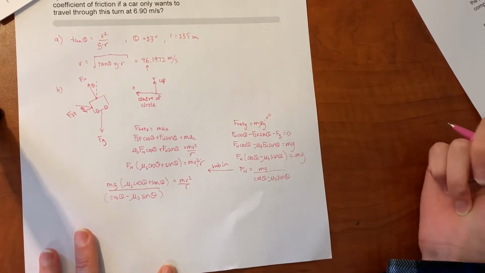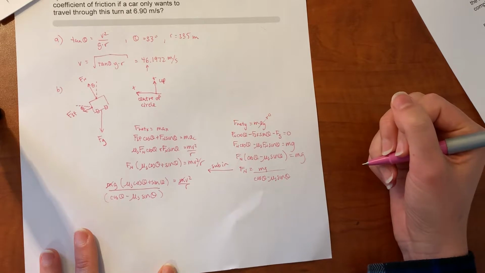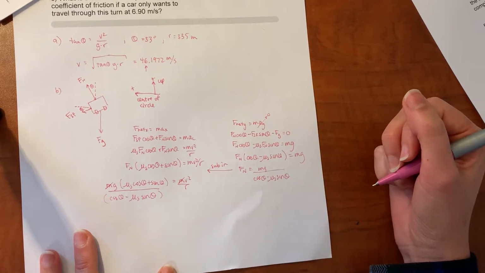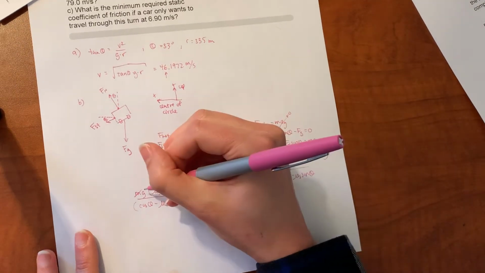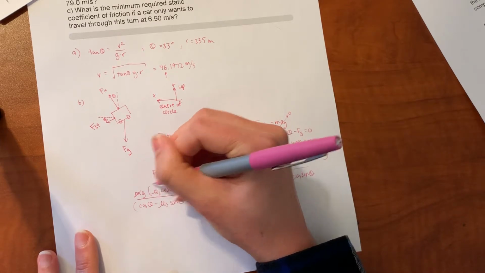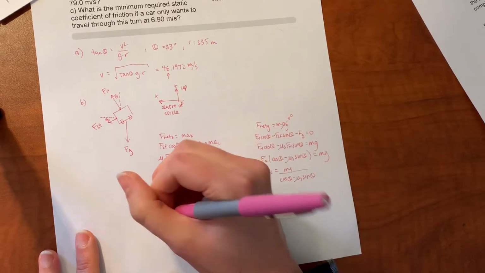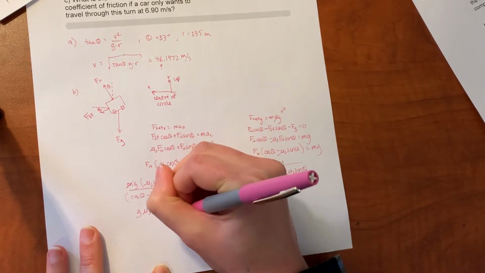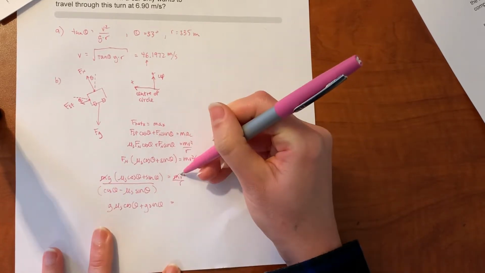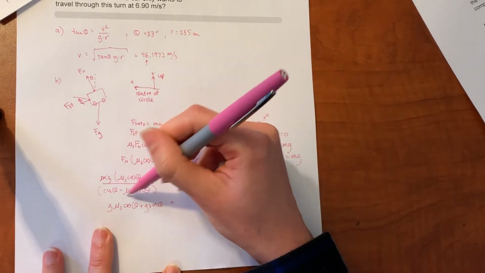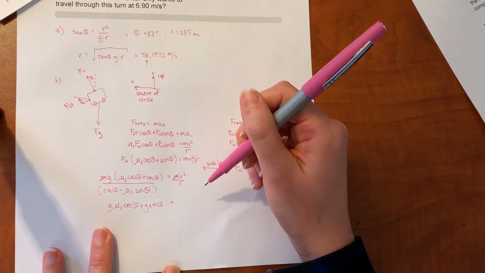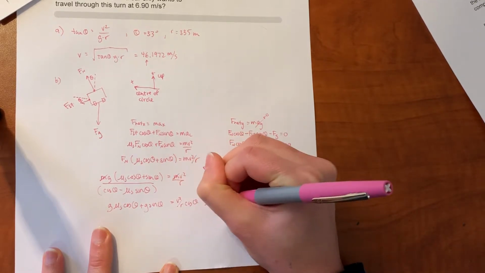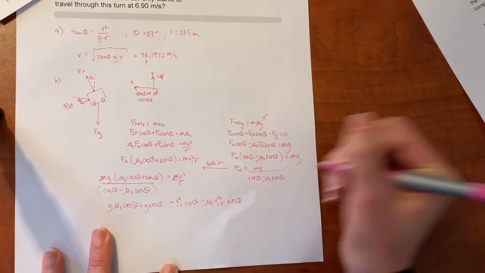It's kind of nice when things look neat. We have an m we can cancel out, which is always nice. And then we just need to rearrange a little bit and solve for mu s. So I'm going to distribute g into the term over here. So I get g times mu s times cos theta plus g sine theta equals, then I'm going to distribute v squared over r into this bracket here because I'll just multiply it on the right side of my equation. I'll get v squared over r cos theta subtract mu s v squared over r sine theta.